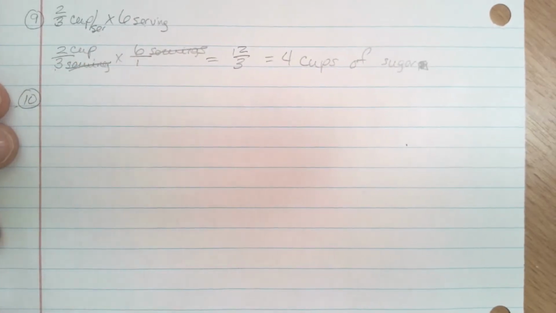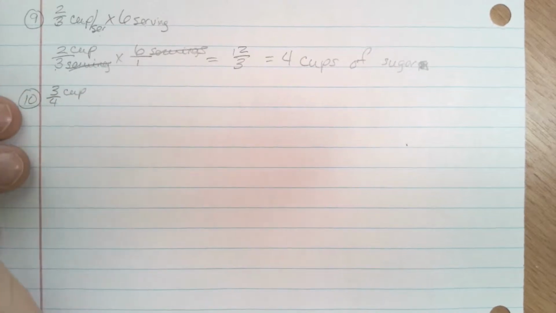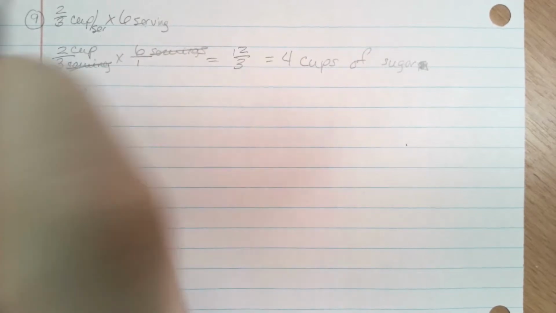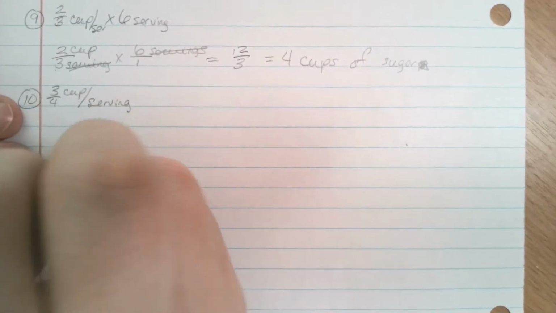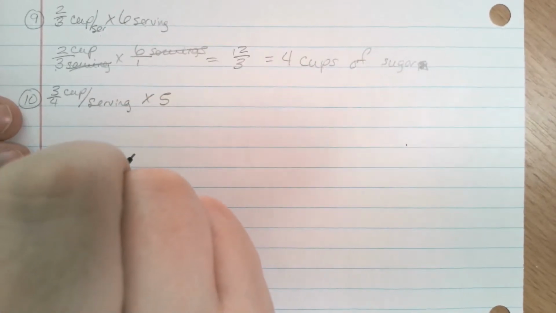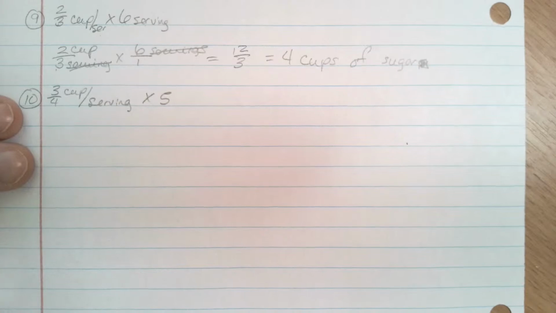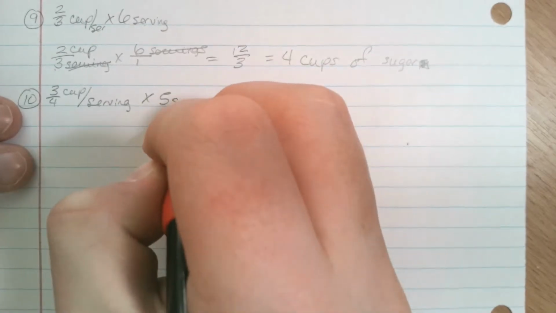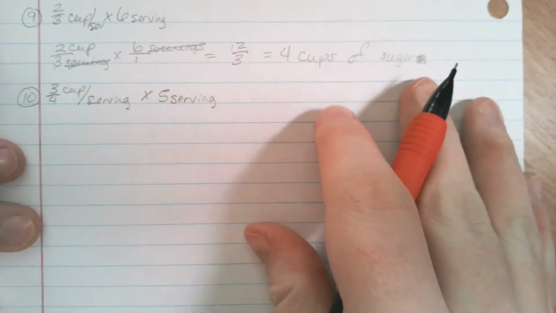The next one, Mom's French toast requires 3/4 cup of batter per serving. If 5 people are expected for breakfast, how much batter is needed? Well, let's say each person only has 1 serving, because this is an ideal world and we eat only 1 serving. It's kind of funny, but definitely not true.